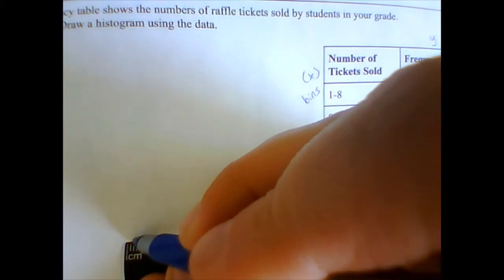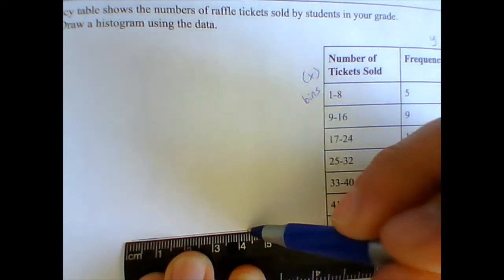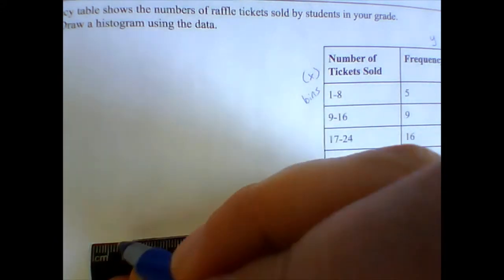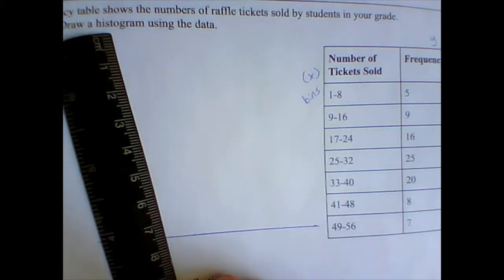So that first of all, we're going to label off the bins. I think I'm going to make this just a little bit longer here. There we go. I think that'll be good. We'll probably have enough room. And we will go up and down as well.